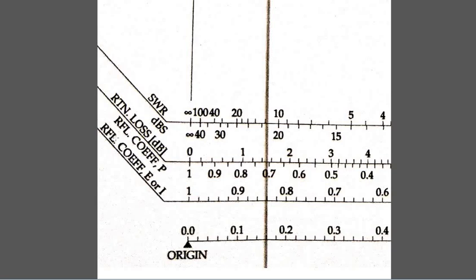In the similar way, for the reflection coefficient, this third line: the first line will give you the SWR, the third line will give you the reflection coefficient. Here the reflection coefficient goes from 0.8 to 0.9. The difference between these two points, 0.8 to 0.9, is 0.1. The 0.1 is going to be divided into 5 parts: 1, 2, 3, 4 and 5.